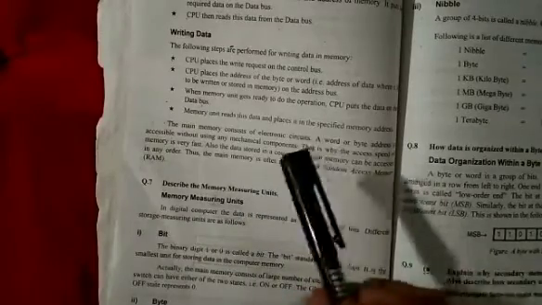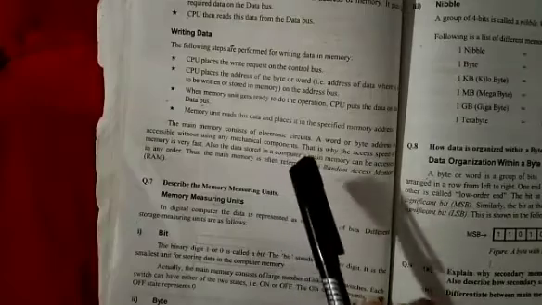Then when the memory unit gets ready to do the operation, the CPU puts the data on the data bus. Then the memory unit reads this data and places it in the specified memory address.